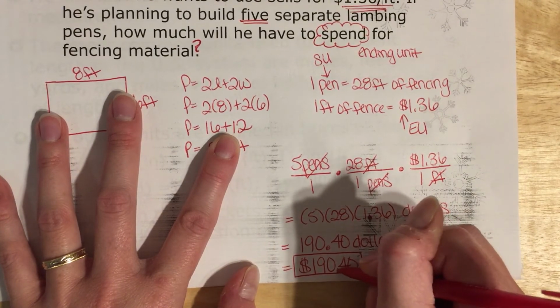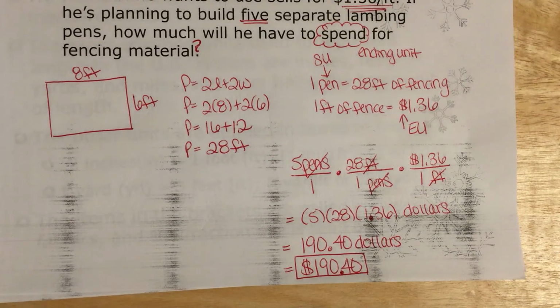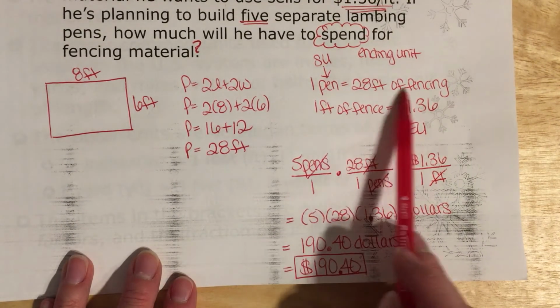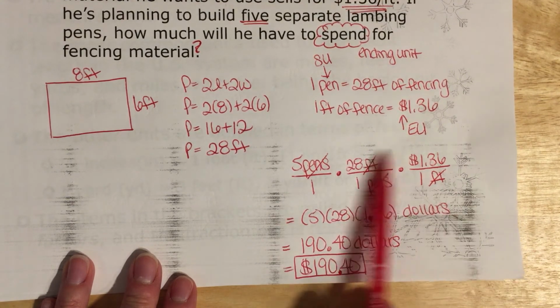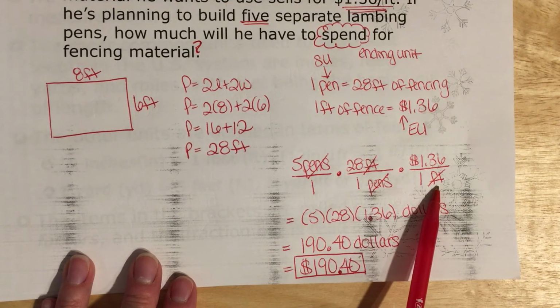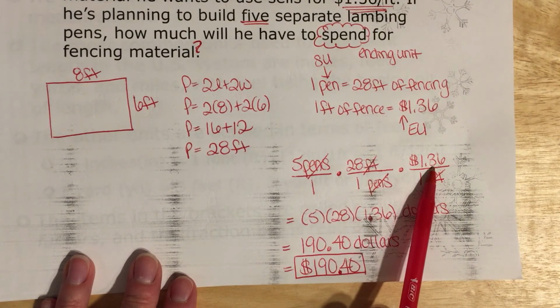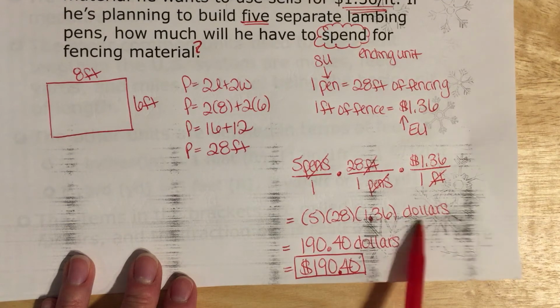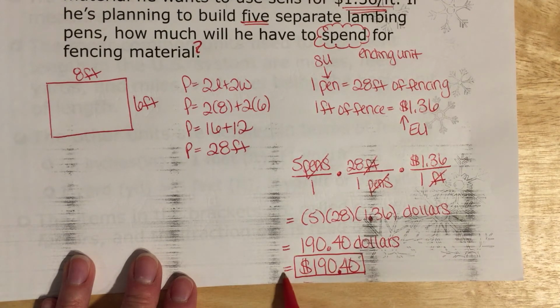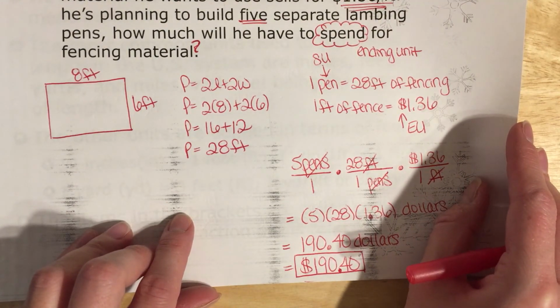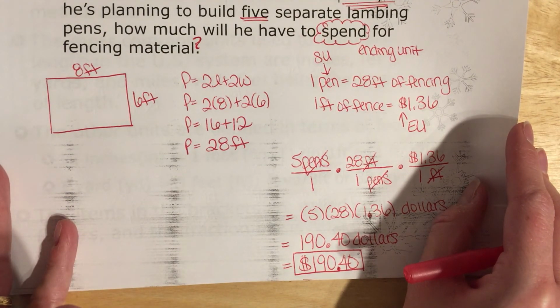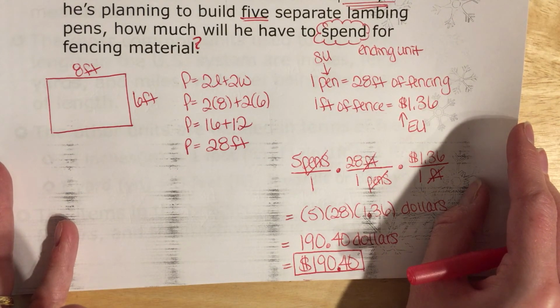So again, the question was asking us, how much money will the rancher spend on fencing materials? So we had to create our units of measurement, our conversion factors, set up our proportion, do that cancellation of units to get from pens to money, multiply whatever was left, and then rethink of it in terms, again, of money, $190.40. This question is a little bit on the harder side. Like I said, there will be questions like this on the homework, so do your best.